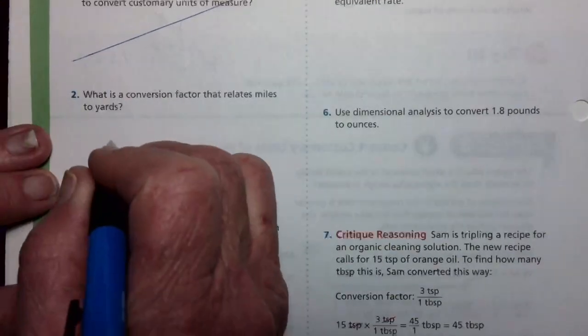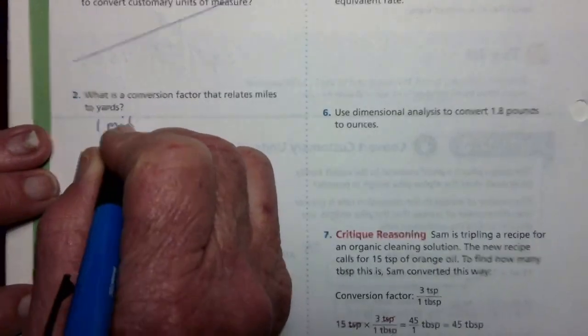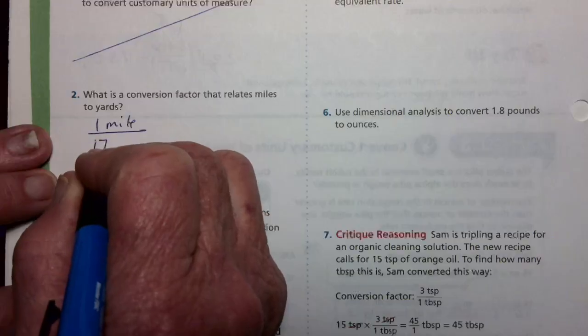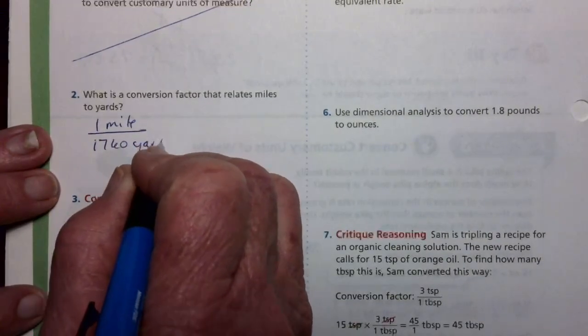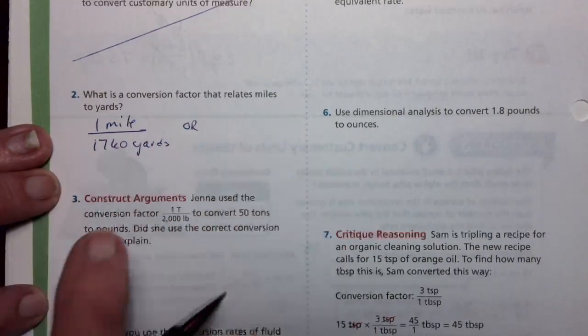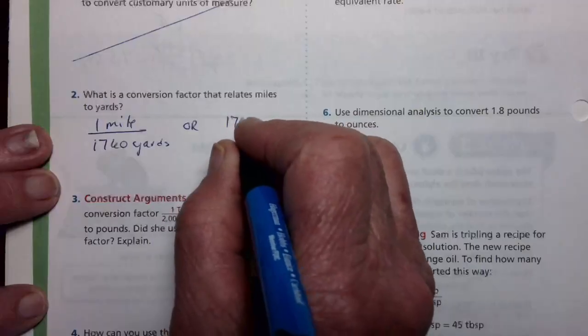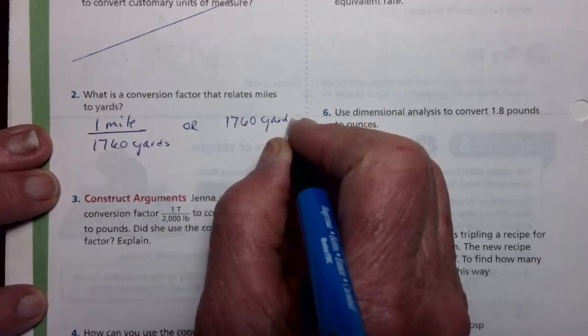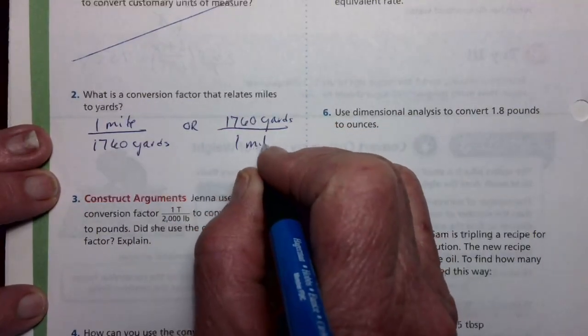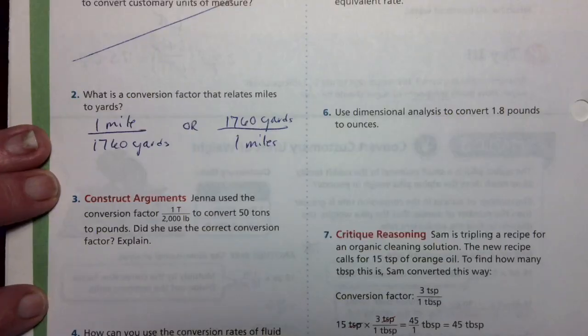I could say that in 1 mile there's 1,760 yards, or I could say there's 1,760 yards in 1 mile. It depends on what I'm starting with, which way I use it. Every one of these unit multipliers can be used one way or flipped over.